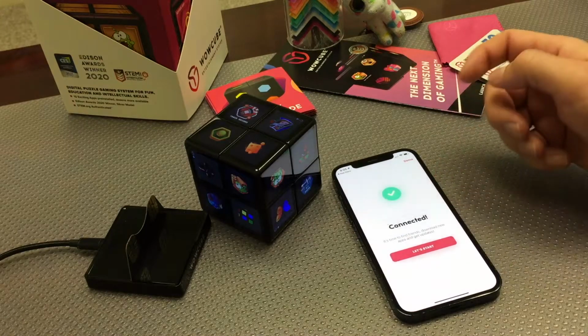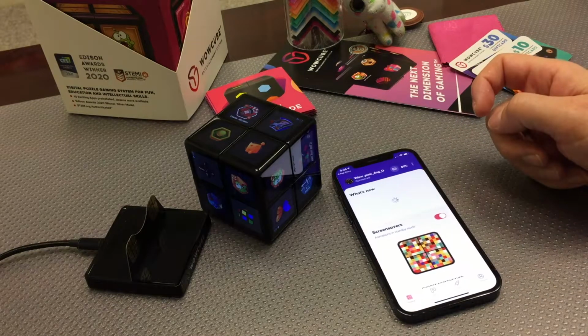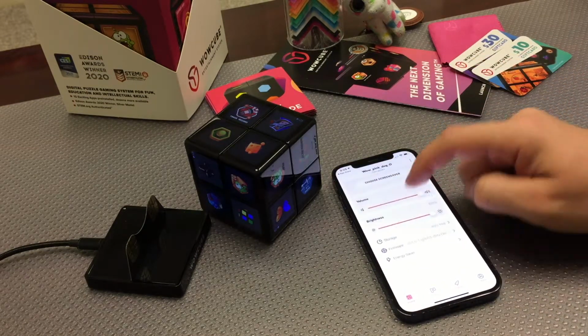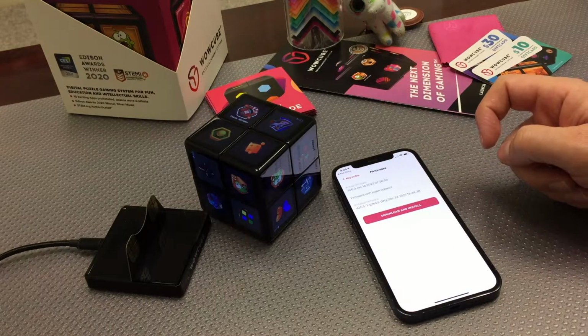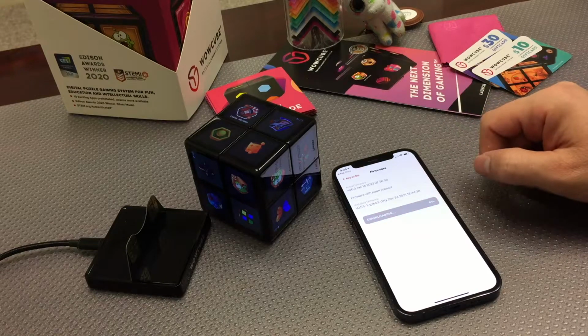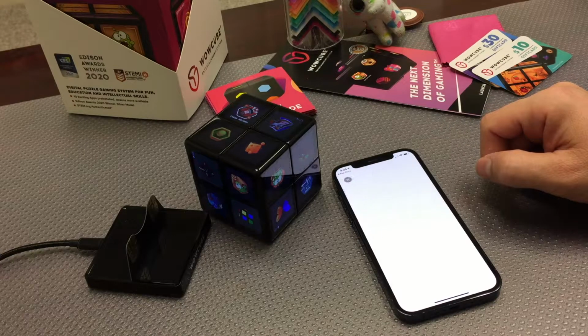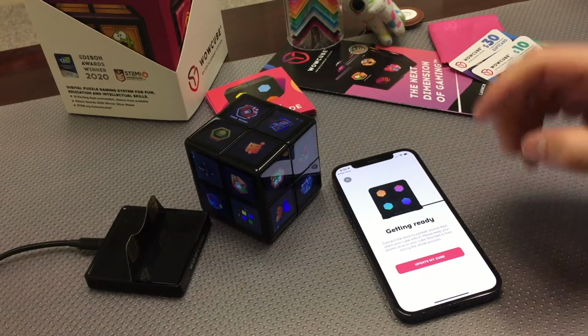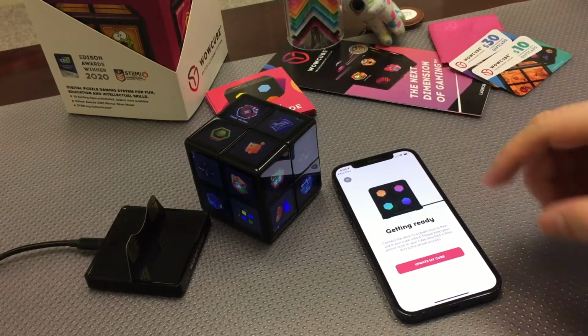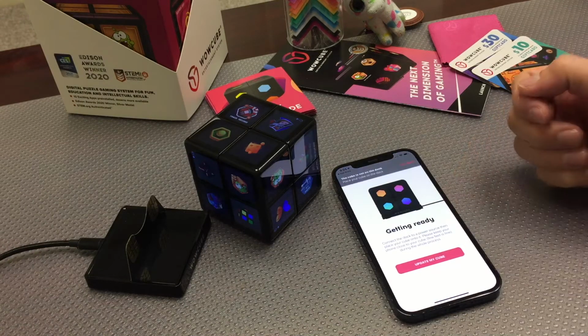Connected, pair, and let's start. So you need to find the firmware update at the very bottom and press download and install. To install the software, you need to charge your WOWCube and leave it on the dock station.